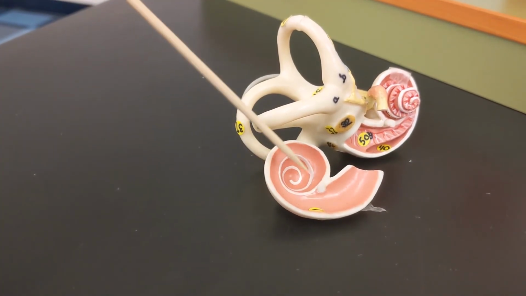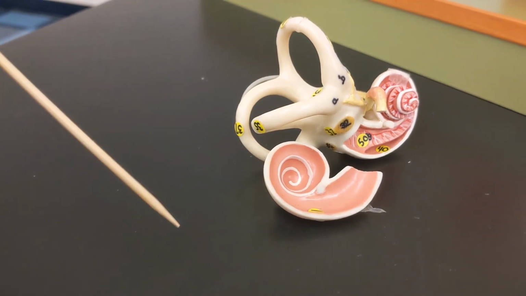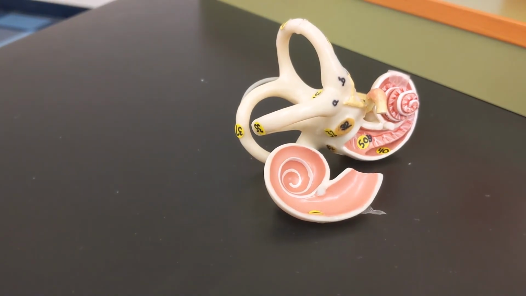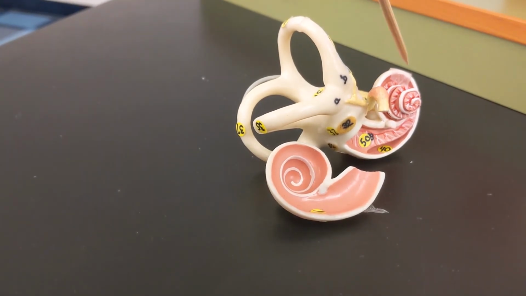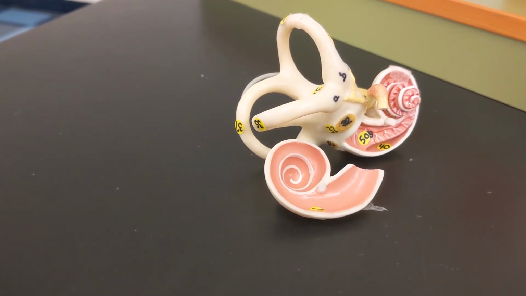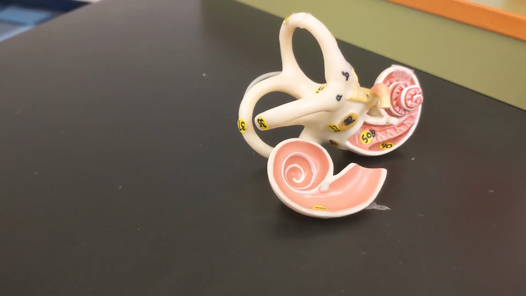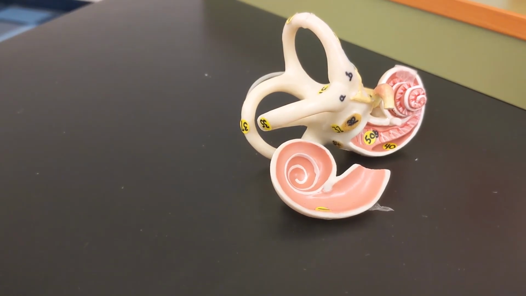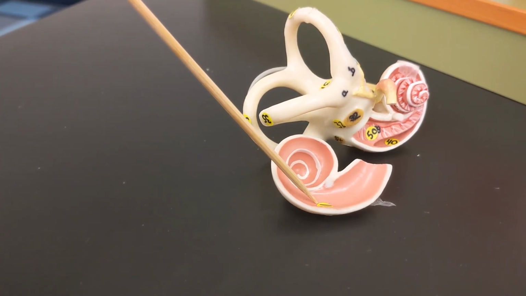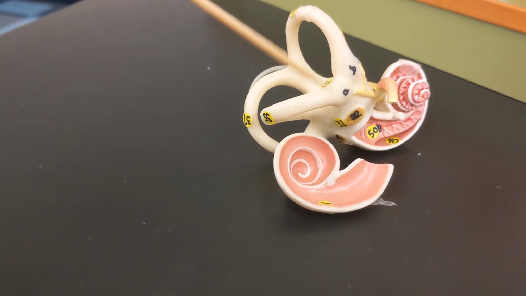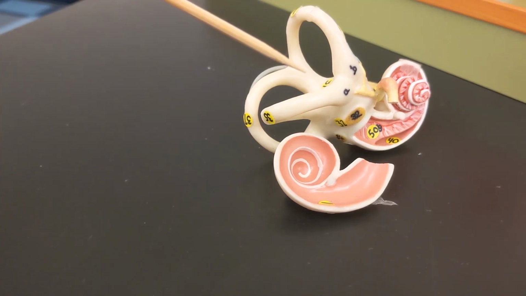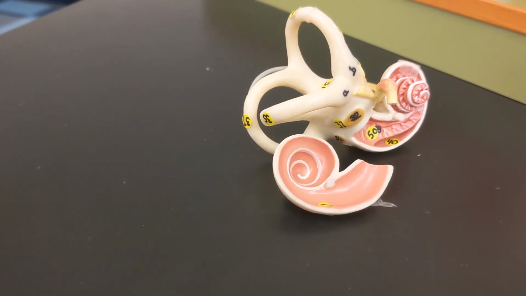So very for the vestibular duct, concerned for the cochlear duct, and the lower duct is the tympanic duct. Sometimes you might also see them listed as scala, so it would be scala vestibuli, scala media for the cochlear duct, or scala tympani for the lower duct. Either name is fine.